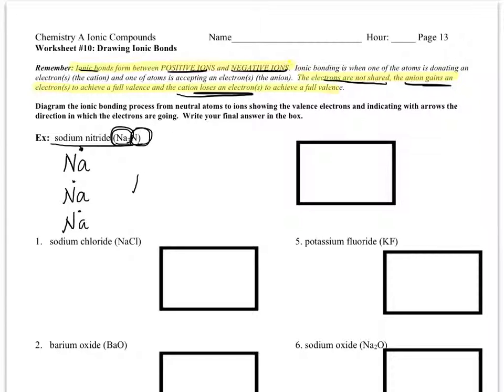So let's draw nitrogen. Nitrogen is in the 5th family of the periodic table. So it's got 1, 2, 3, 4, 5 valence electrons. Right? Okay. Now, if we look at sodium, sodium is not happy having 1 electron in its outermost shell. And it's certainly going to take way too much energy to try to steal 7 more electrons to fill that shell. So it's looking to give away these electrons to anybody who will take them.